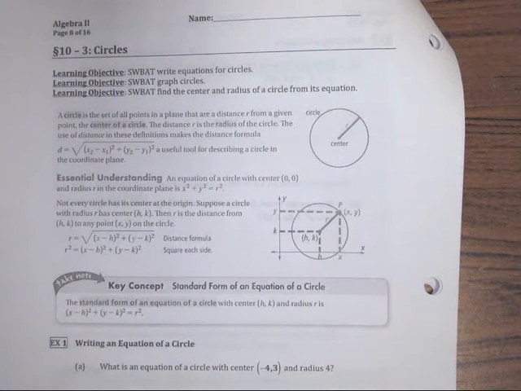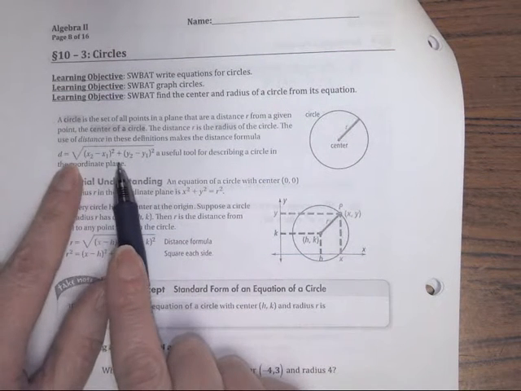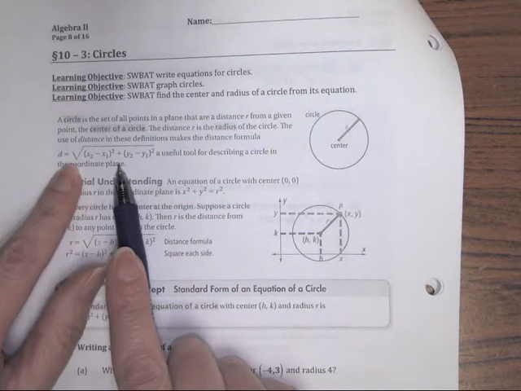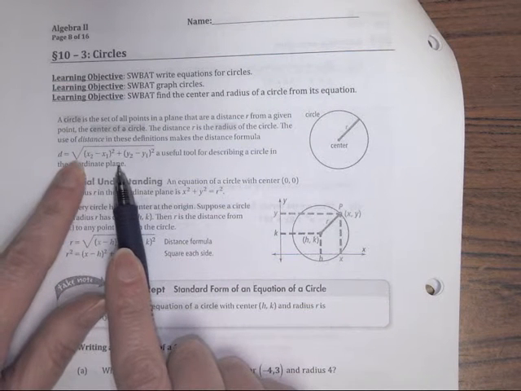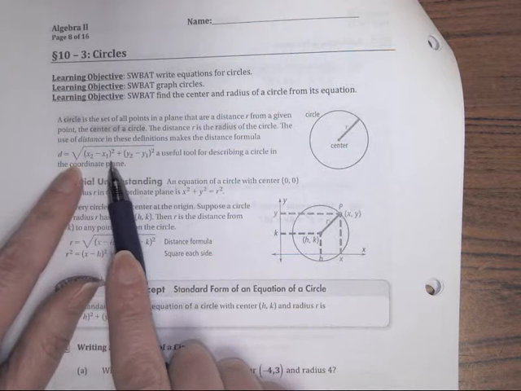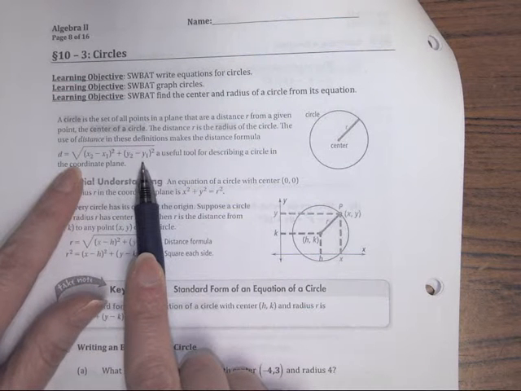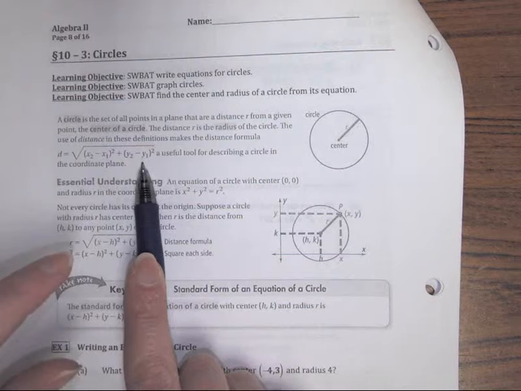Okay, we are going to be talking about circles today. So first of all, I want to show you where the equation for a circle comes from. And it actually comes from the distance formula. You see the distance formula right here, and we've already used this year, and you learned this in geometry as well. The distance formula, the square root of x2 minus x1 squared plus y2 minus y1 squared. And our equation for a circle actually comes from this.